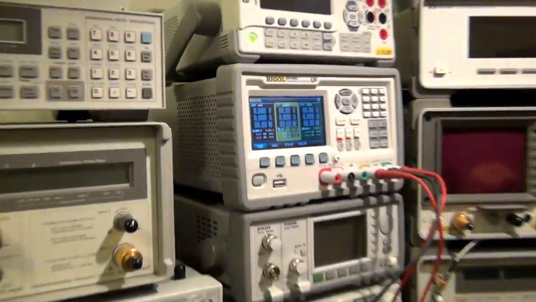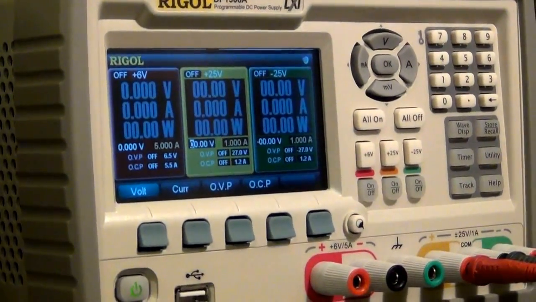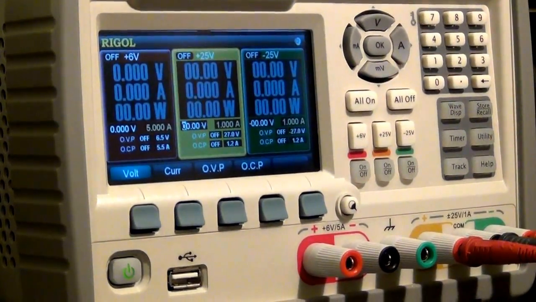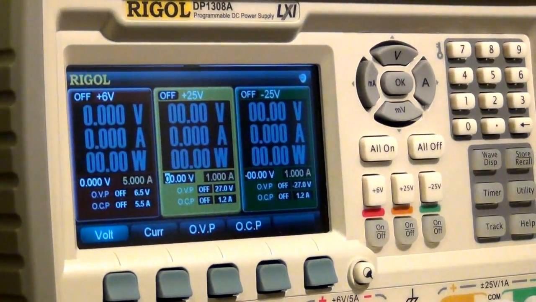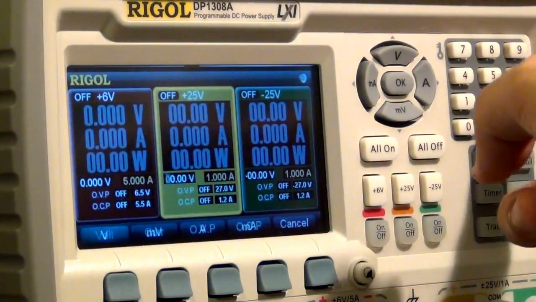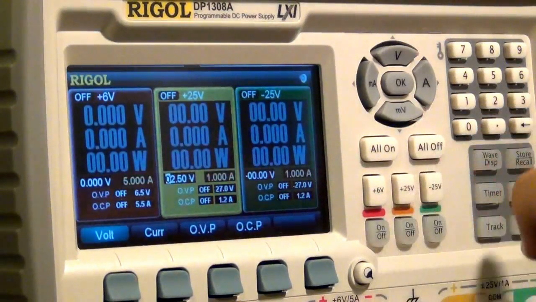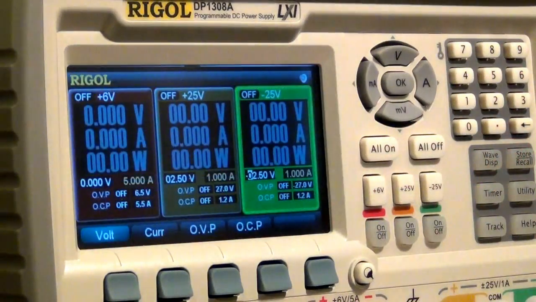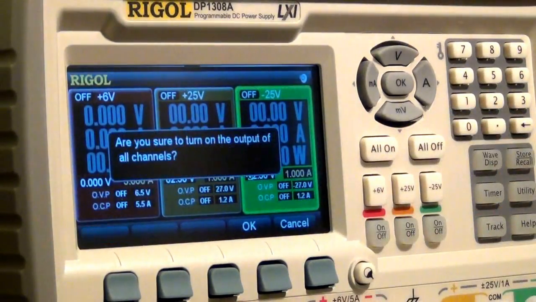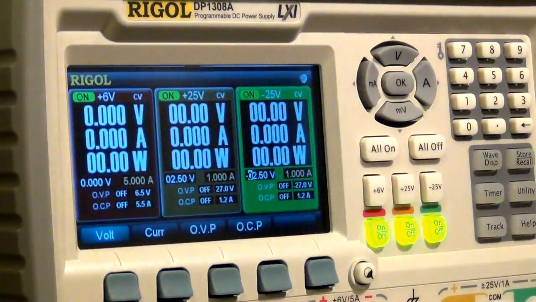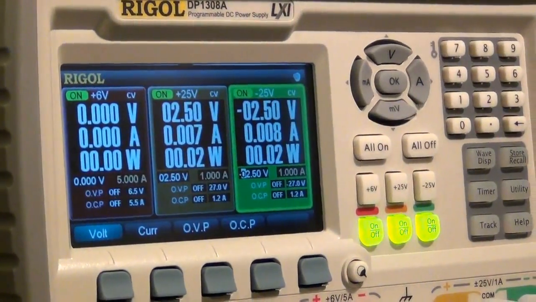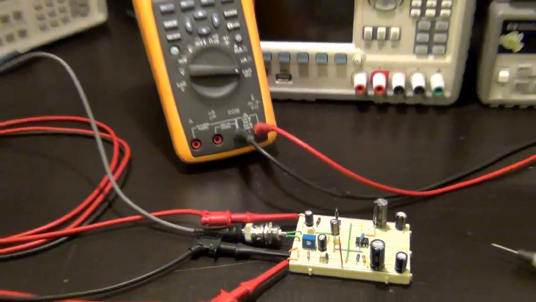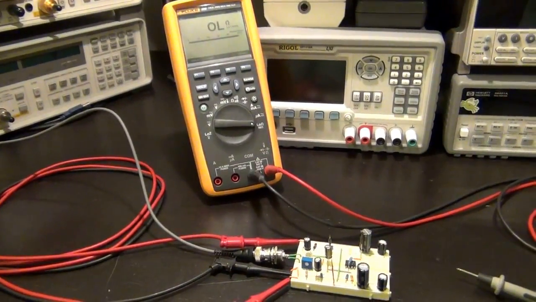In order to do that, I am going to use my Rigol DP1308A power supply. I'm going to set this power supply to plus or minus 2.5 volts. It's easy enough. 2.5 volts here and 2.5 volts here. So now I have plus 2.5 and minus 2.5, and I can turn everything on. It's asking me if I'm sure about that, and I say yes, and it's turned on and it's applying plus or minus 2.5 volts.